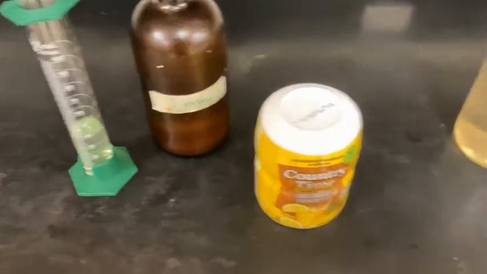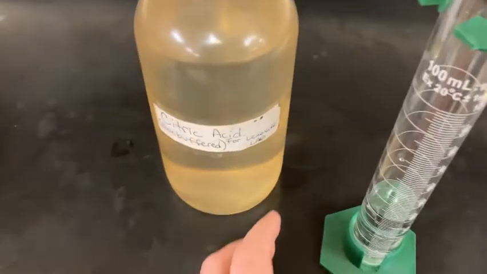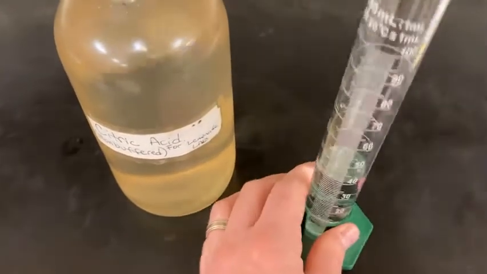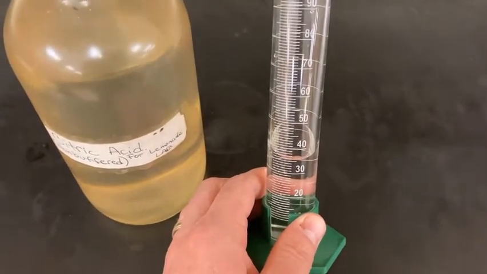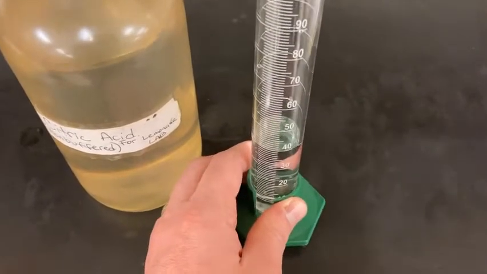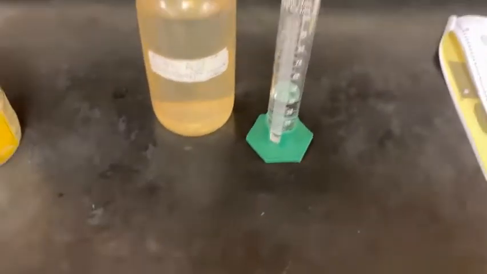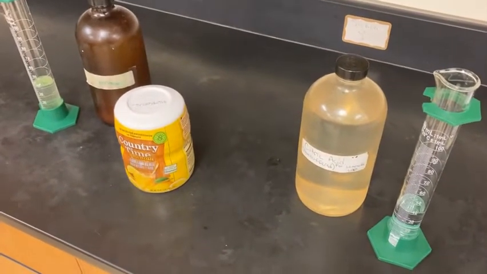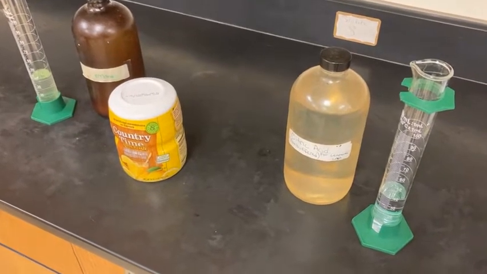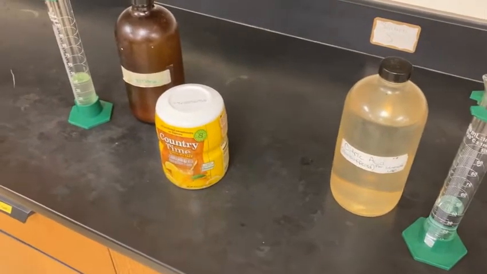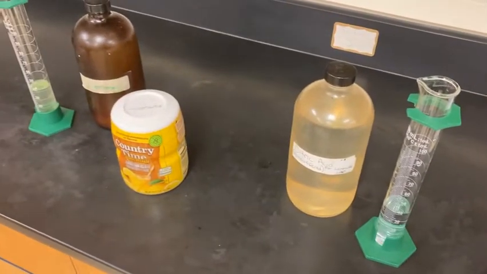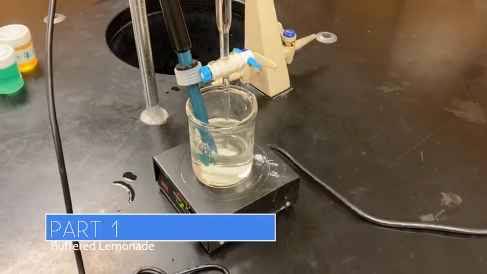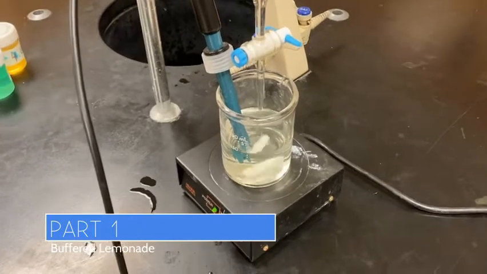And then we'll run the experiment a second time, but this time we are going to be using a non-buffered solution of just citric acid. Same concentration as the Country Time lemonade, 0.1, and we'll still be titrating it with NaOH. And then you guys will take those two data sets and graph them into a titration curve, and you'll be able to compare and see the difference between a buffered solution and a non-buffered solution, how the pH changes as the titrant is added.